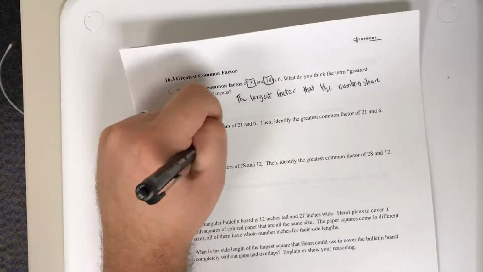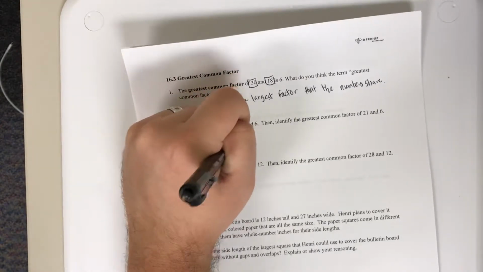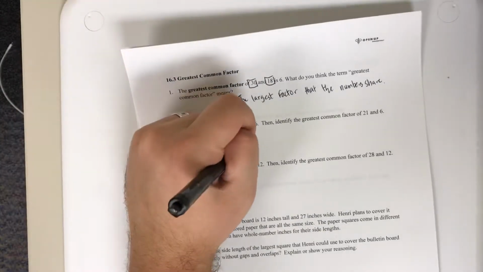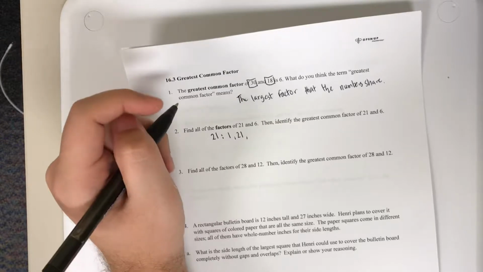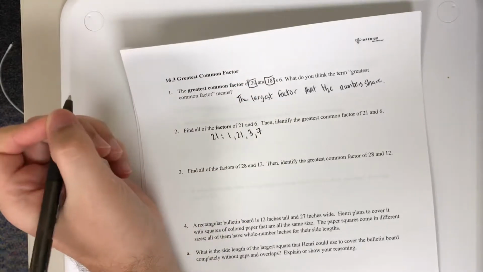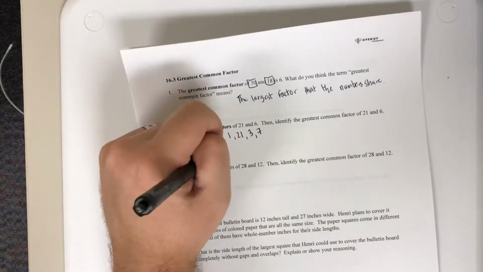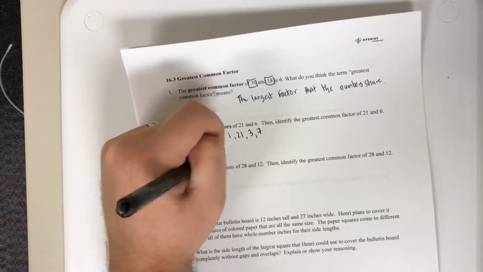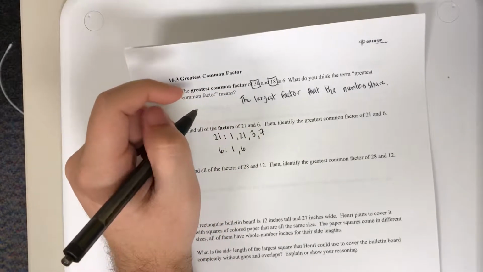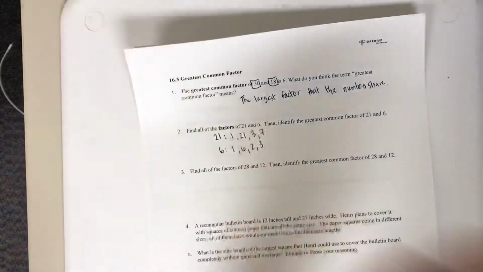So my factors of 21. I'm going to start by saying 1 and 21. This is odd, so I know 2 doesn't go in. 7 times 3 is 21, so 3, 7. And I'm pretty sure that's it. So those are factors of 21. For 6, I know 1 and 6. And I also know 2 and 3. Those are the factors of that.